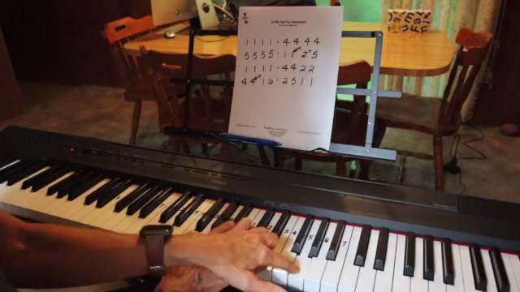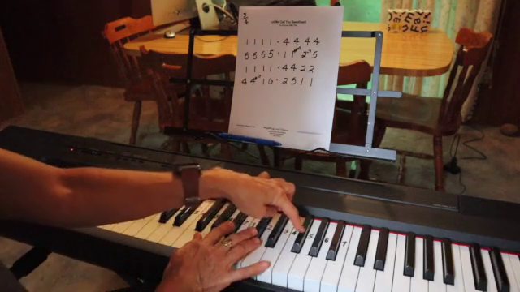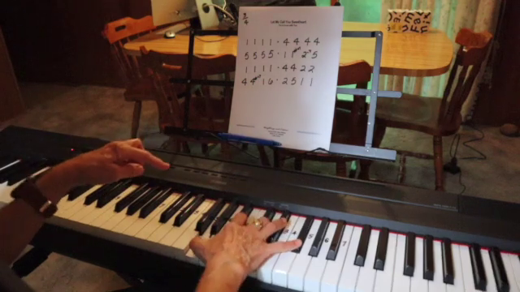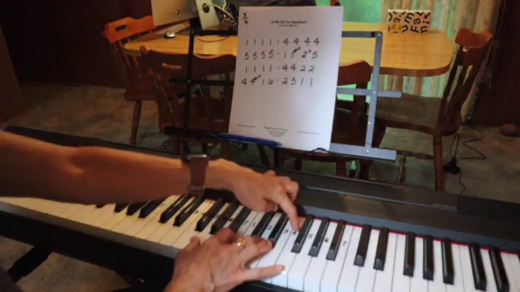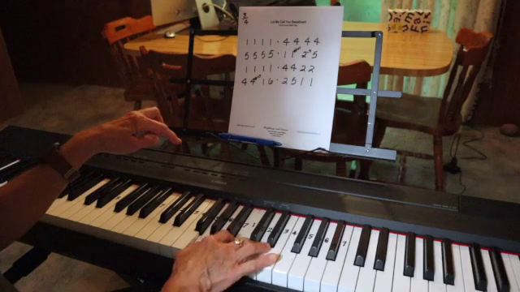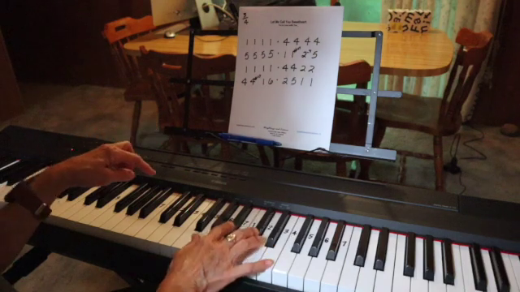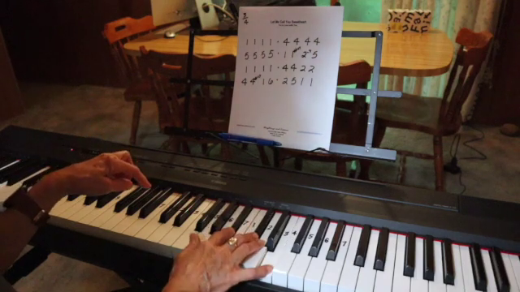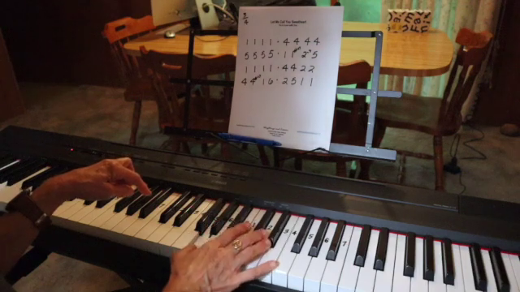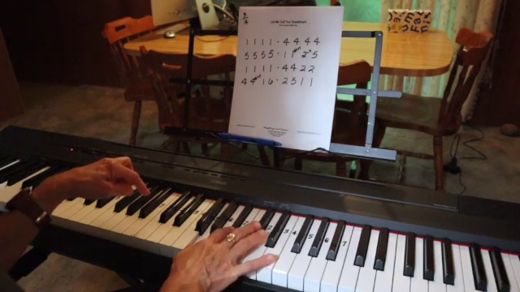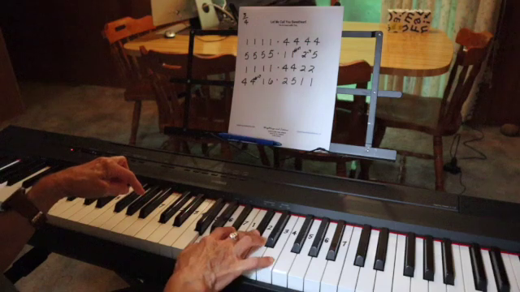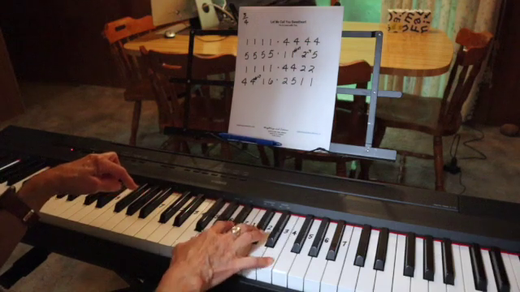So this is G. This is the major 7. This note is the minor 7. And this note is the diminished 7. So this would be spelled G, B flat, D flat, F flat.